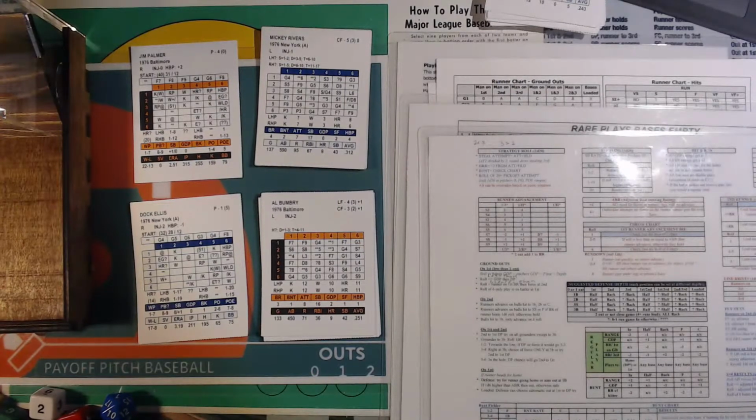For the Orioles, it'll be Bumbry in center field, Grich at second base, Reggie Jackson in right field, batting third. Batting cleanup is the first baseman, Lee May. Ken Singleton in left. The DH is Tony Muser. Shortstop is Mark Belanger, batting seventh. Batting eighth is Doug DeCinces, and batting ninth is Dave Duncan, the catcher. We're right about to start.